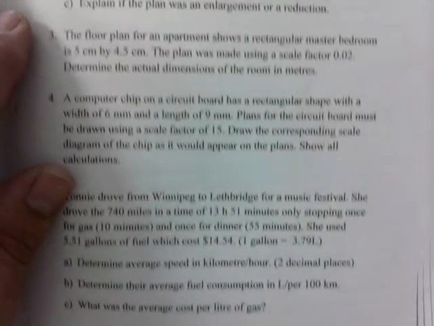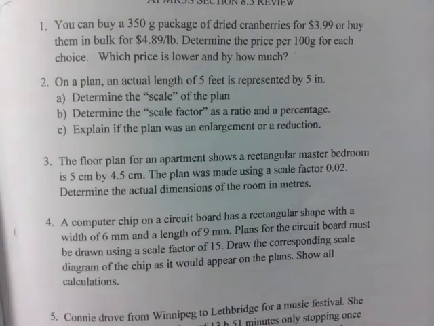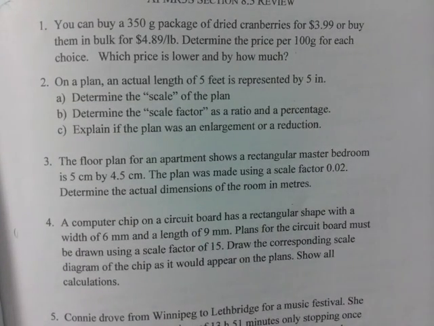It goes back a little bit to way at the beginning. So I kind of review some converting, figuring out the best purchase. Remember, guys, converting and proportional reasoning is connected. Scale factors are also connected, right? Everything is connected. Remember that.